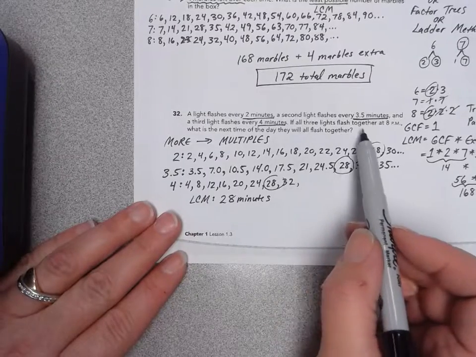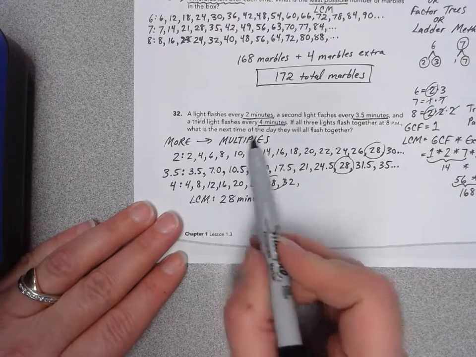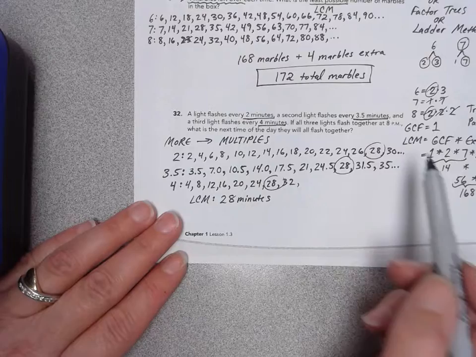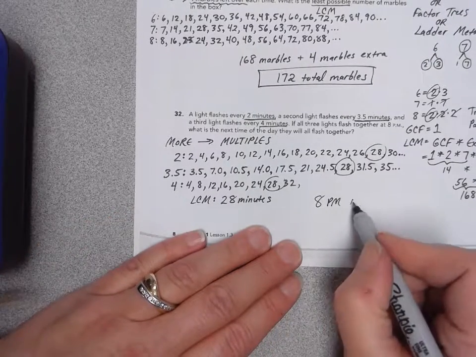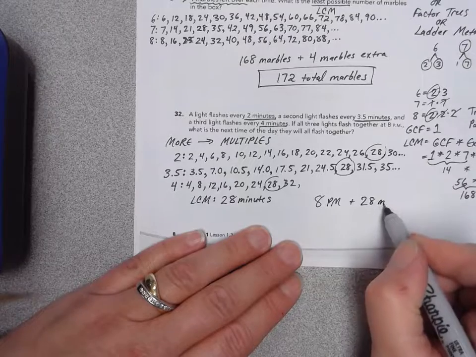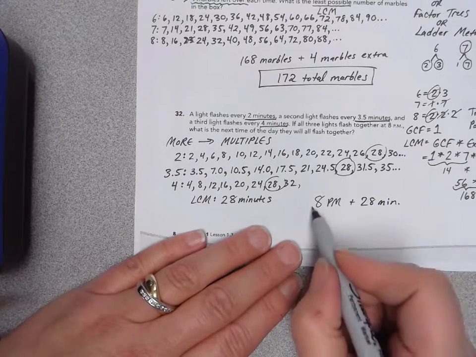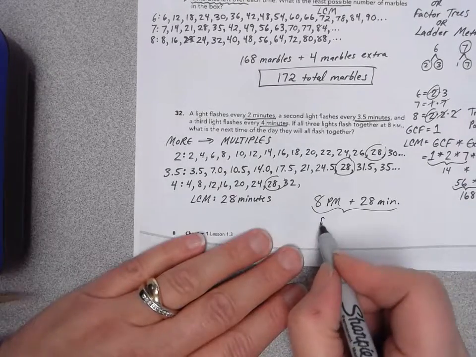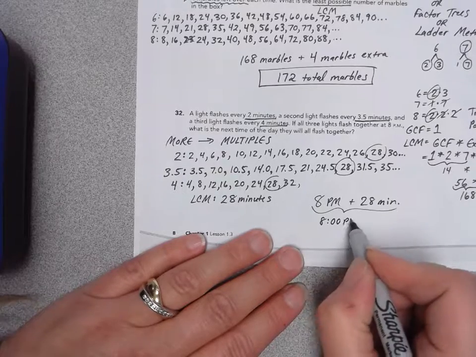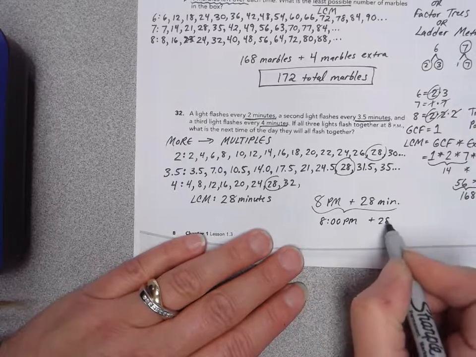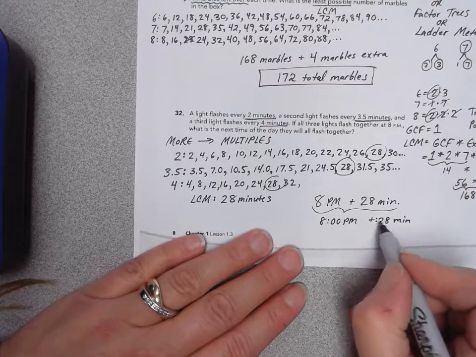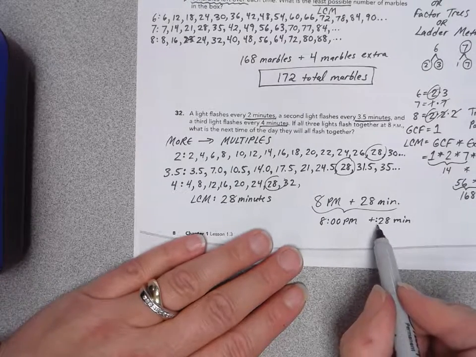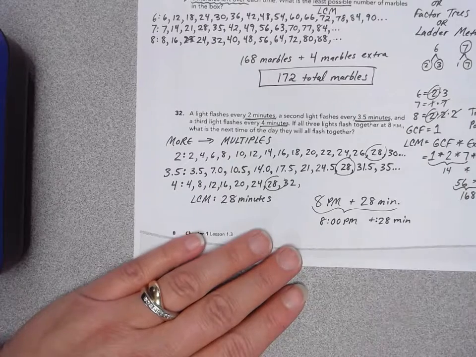If all 3 lights flash together at 8 p.m., what is the next time of day they will all flash together? Well, if it's 8 p.m. when they first flash, I want to add 28 minutes to that. 8 p.m. is like saying 8 o'clock p.m. and I want to add 28 minutes. Oh, 28 minutes would kind of look like this idea. It kind of looked like a 28 happening in the minutes.